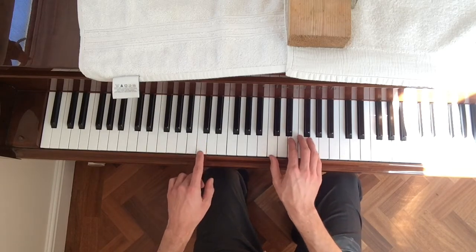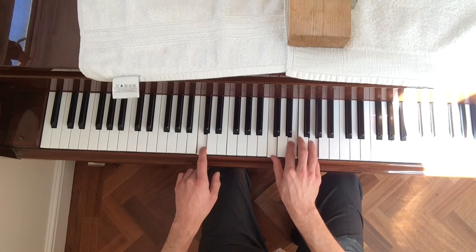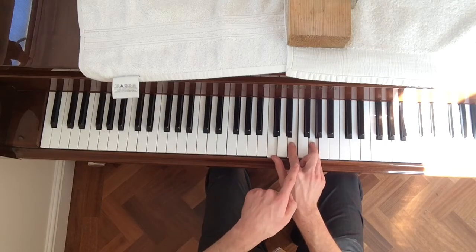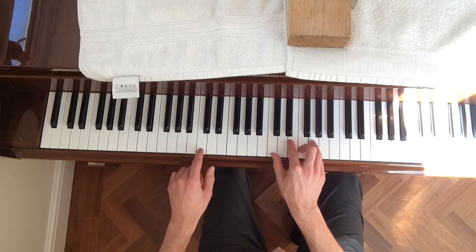Let's quickly look at exactly what the other parts do. So the soprano stays where it is, it holds the common note. The bass moves down, and then the alto and tenor are going to move up by step.